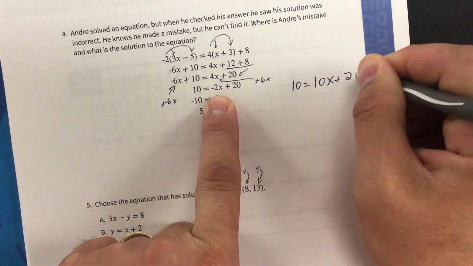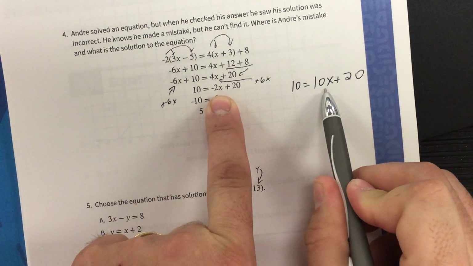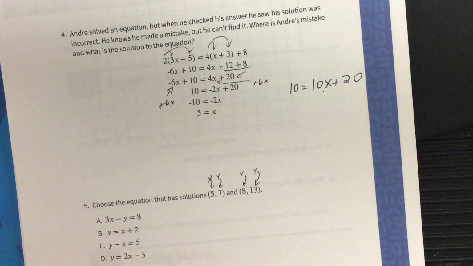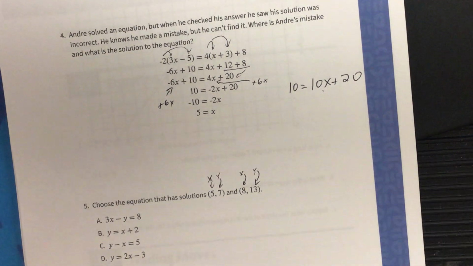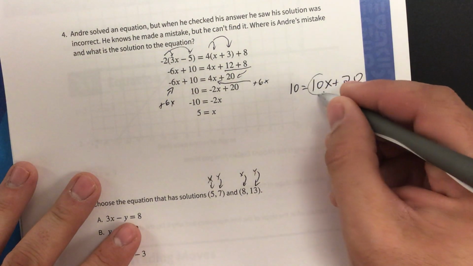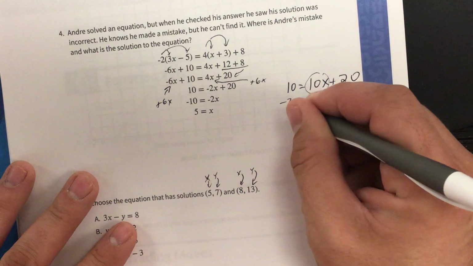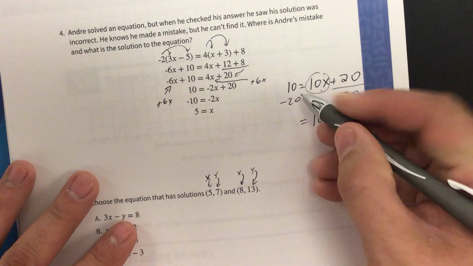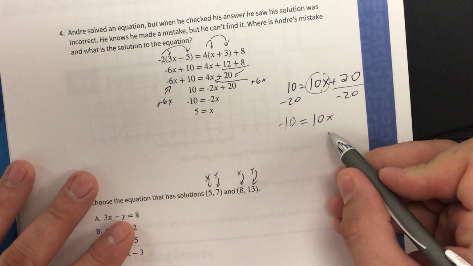So here's what it should be. 4x plus 6x is 10x. Now we've got to finish and solve it correctly. So here's my x. I've got to get rid of the plus 20 by doing the opposite. Now what?